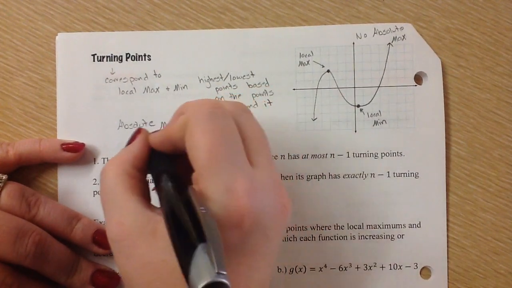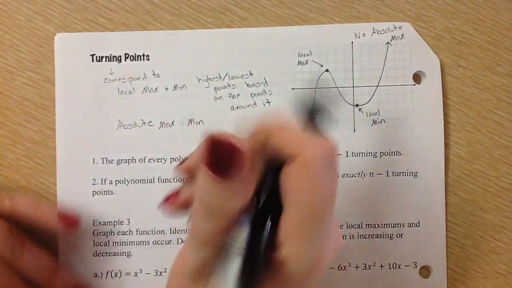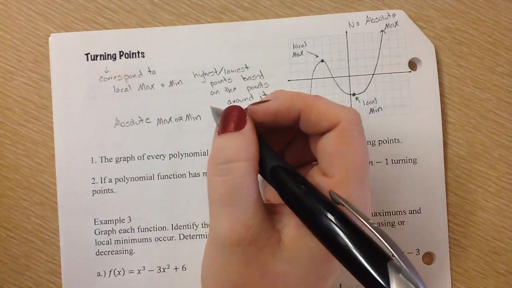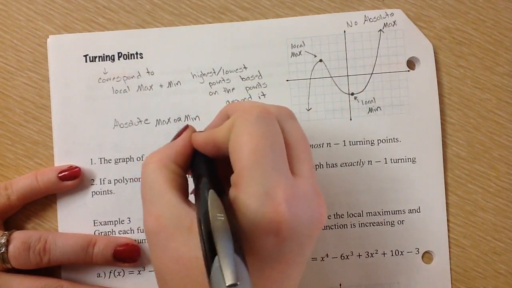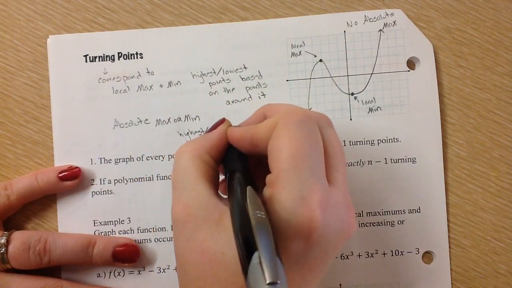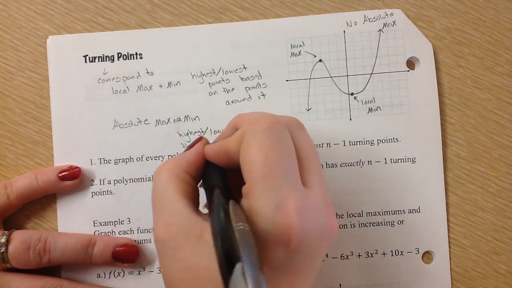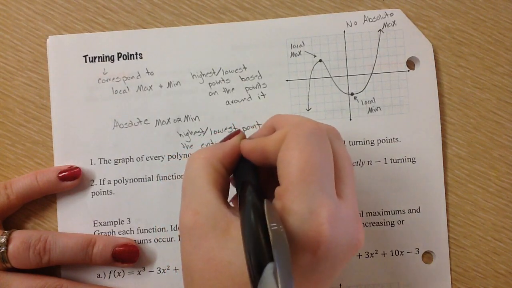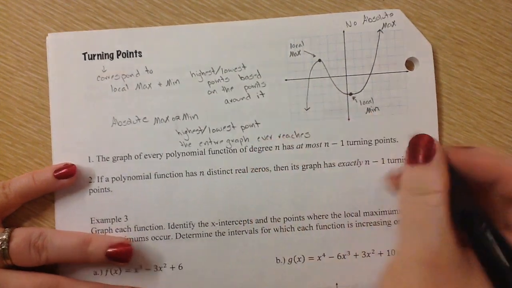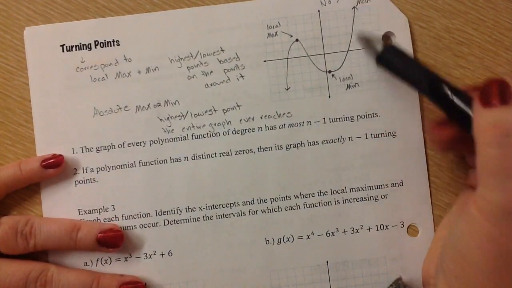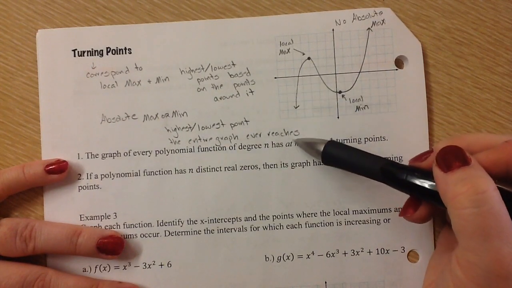The absolute max or minimum is the very highest or lowest point the entire graph ever reaches. So in this case, this graph has no absolute maximum and no absolute minimum, because this end is going to keep going down forever.